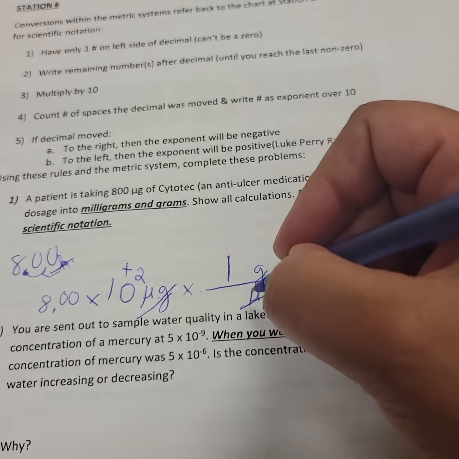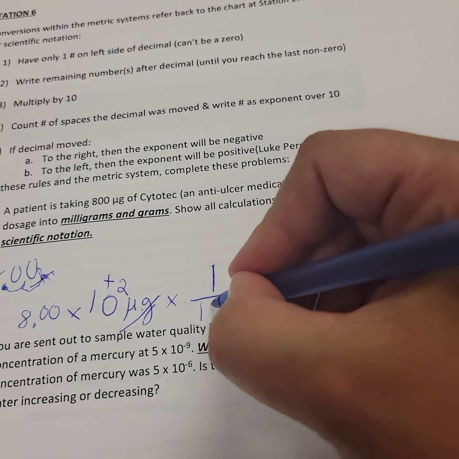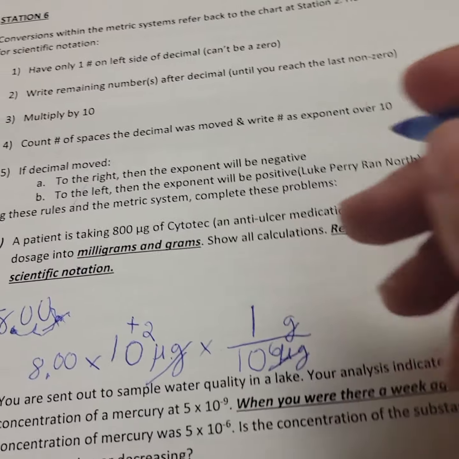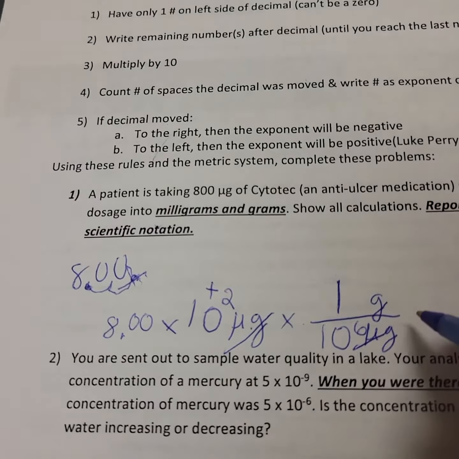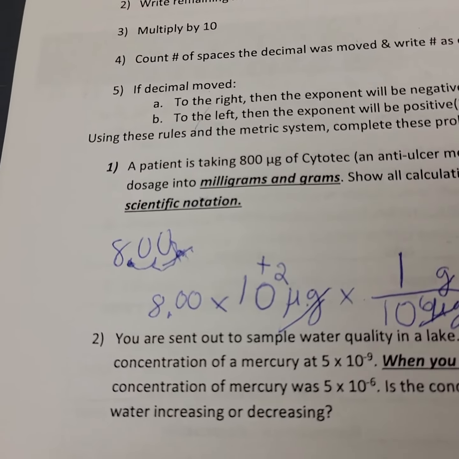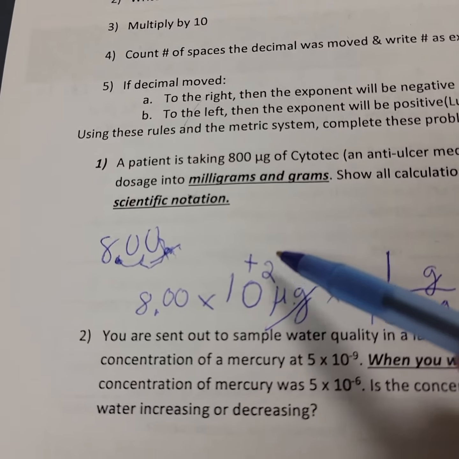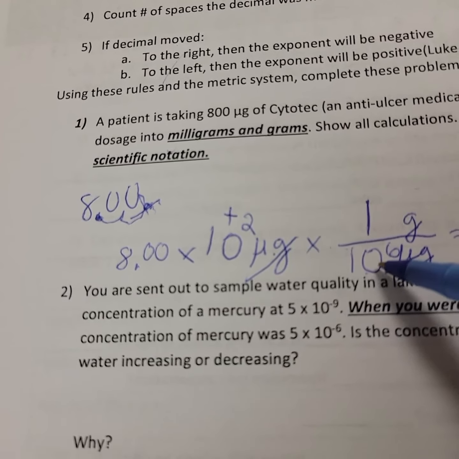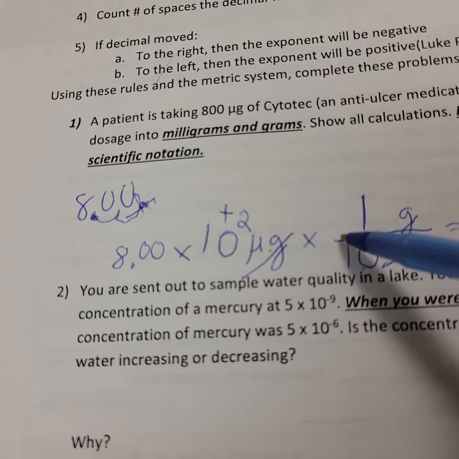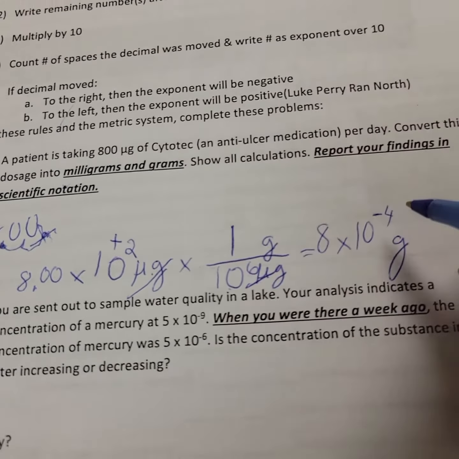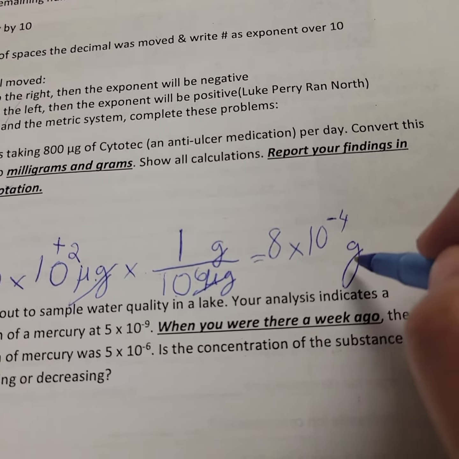If you do this, you're going to make your life so much easier, okay? And then remember, 10 to the 6 micrograms equals 1 gram. Okay. So this equals how many grams? Well, 8 times 1 is 8. 10 to the second minus, because we're dividing 2 by 6, right? So 2 minus 6 equals 10 to the negative 4. That's how many grams I have.